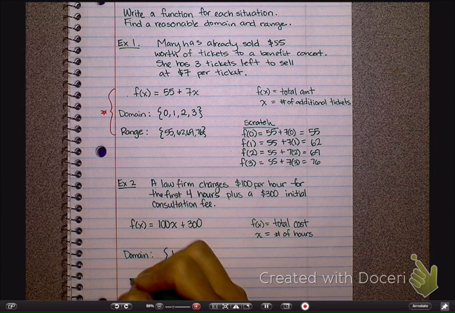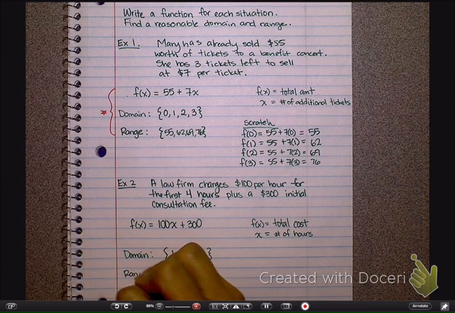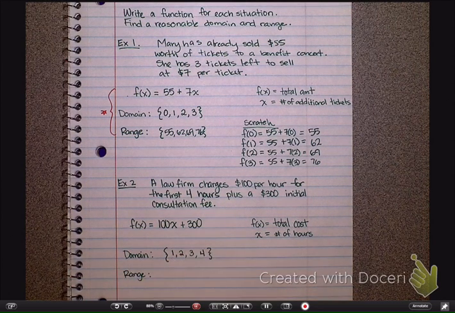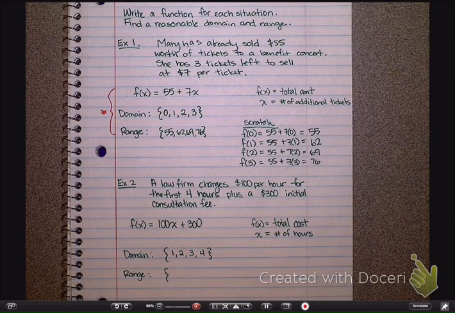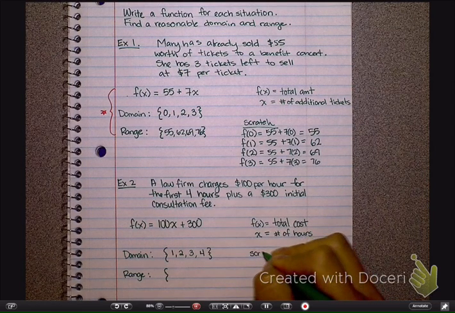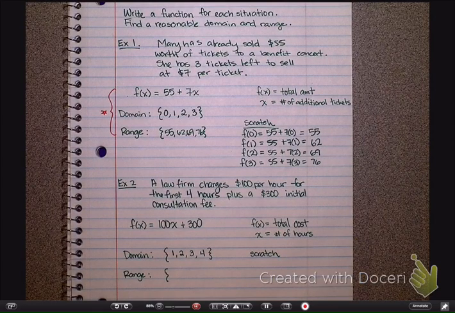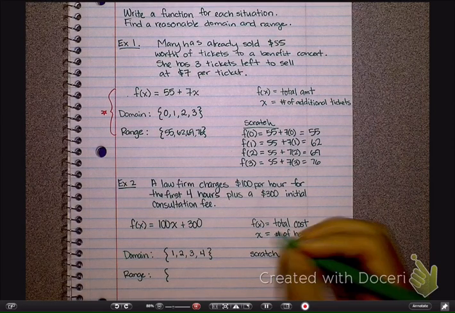Now, to find our range values, we're going to figure out a corresponding value for each of these domain values. I'll do the first one with you guys, and then you can complete the rest on your own. So here's my scratch work.